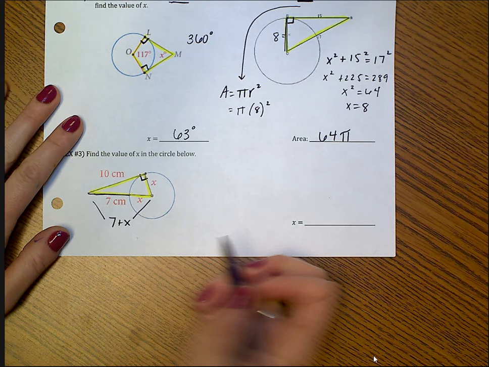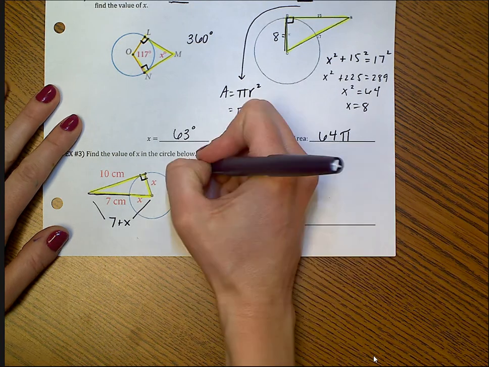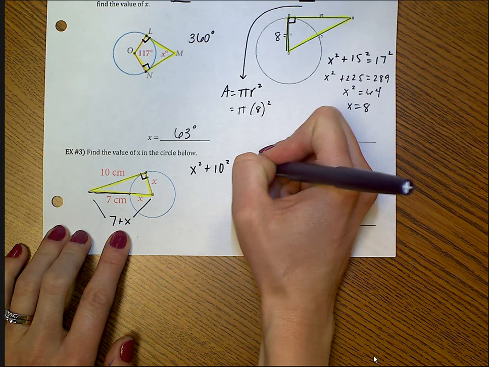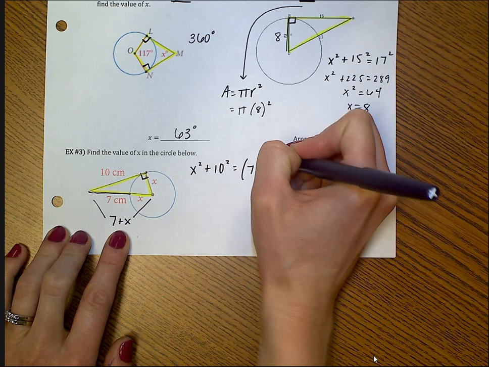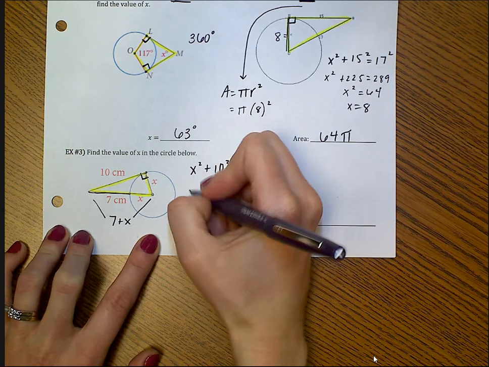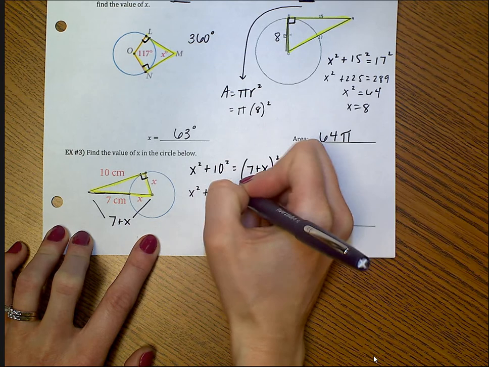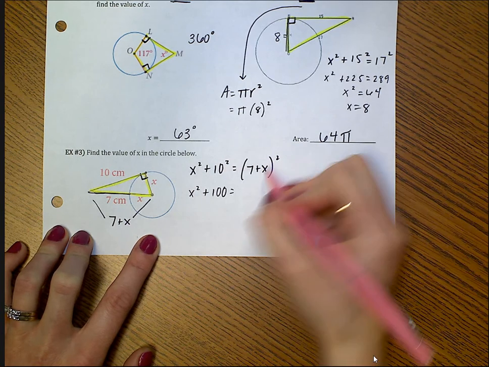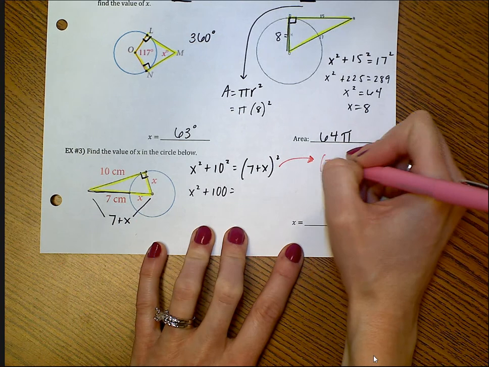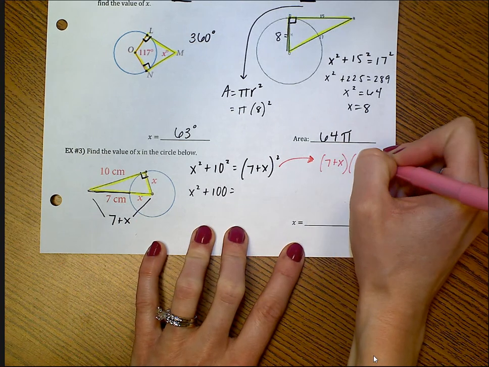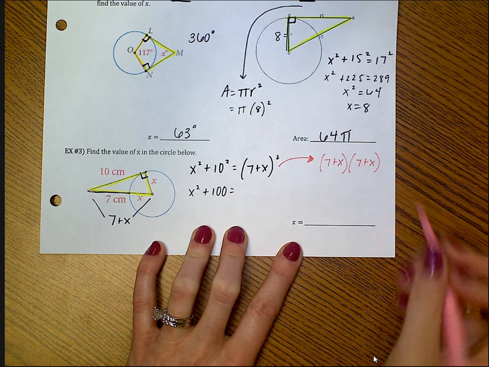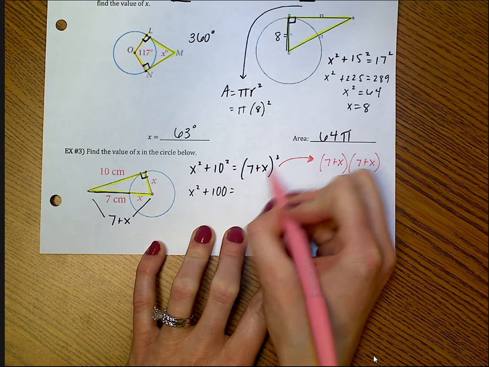Okay, now I can set up Pythagorean theorem. So I would do x squared plus 10 squared equals, the hypotenuse is (7 plus x) squared. Okay, obviously I know that's x squared plus 100. Be careful when you go to square this 7 plus x, because you have to FOIL that, which it's been a long time since you've done that maybe, but you have to multiply 7 plus x times itself.